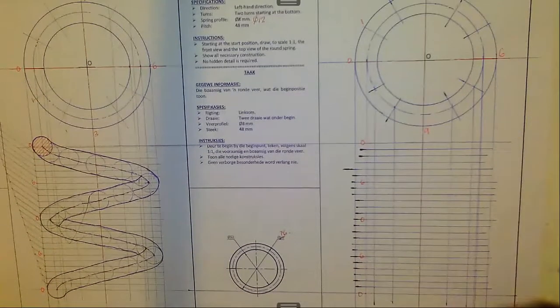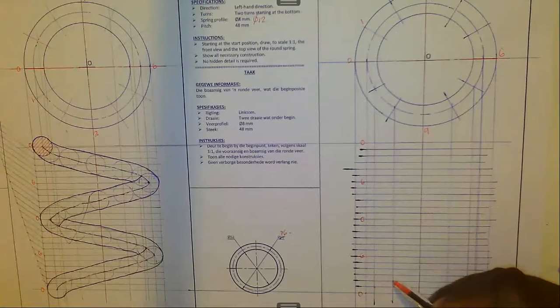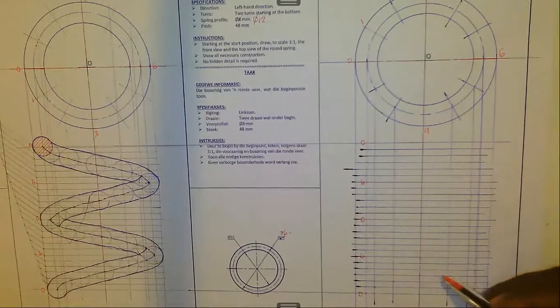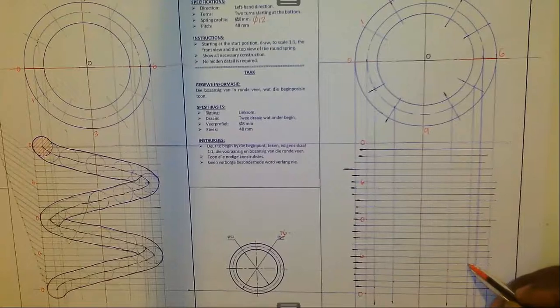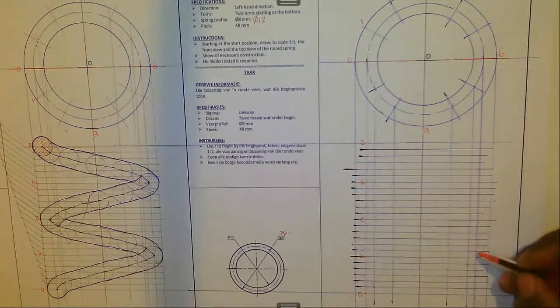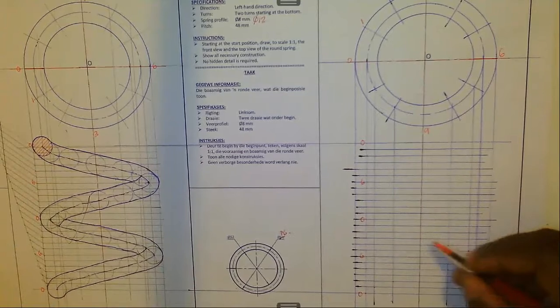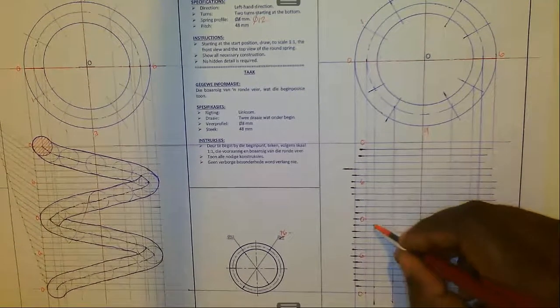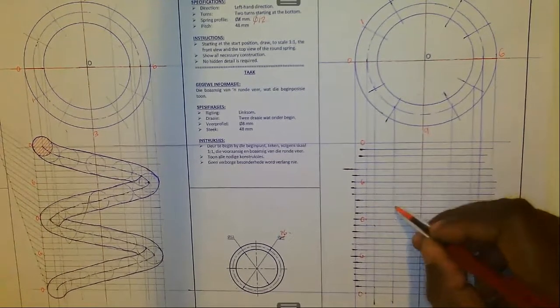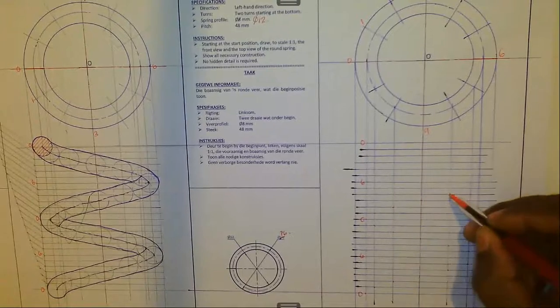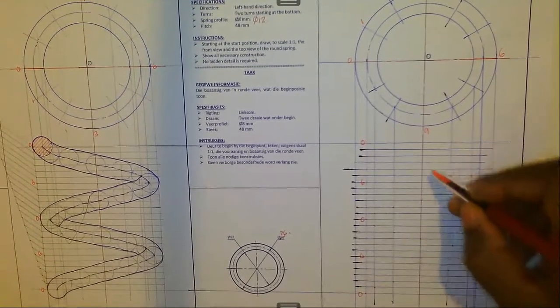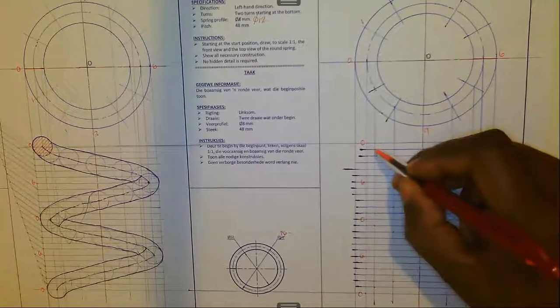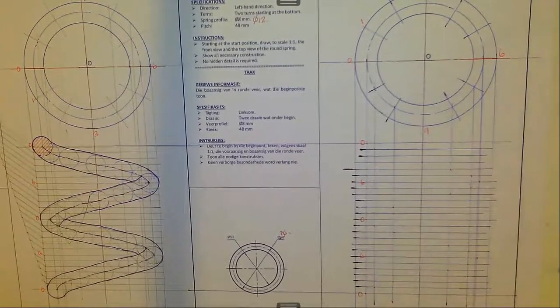So that's 1, that's 2, 3, 4, 5, 6, 7, 8, 9, 10, 11, 0, 1, 2, 3, 4, 5, 6. There you go.